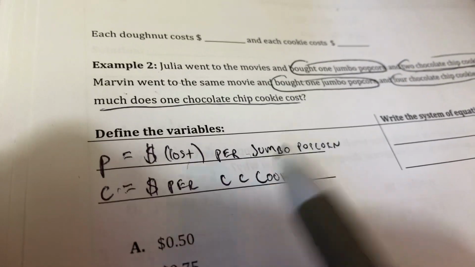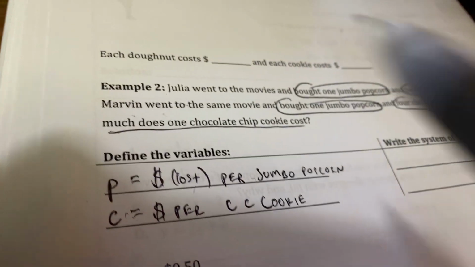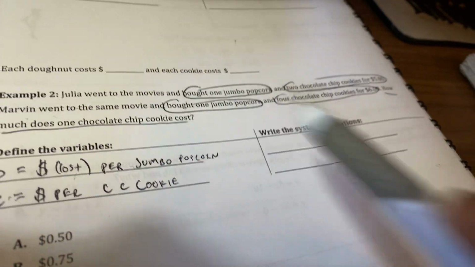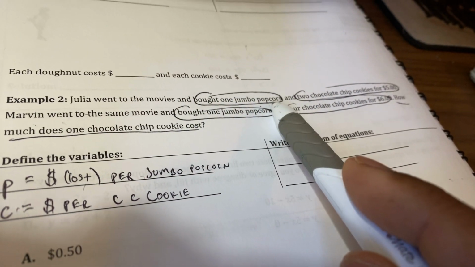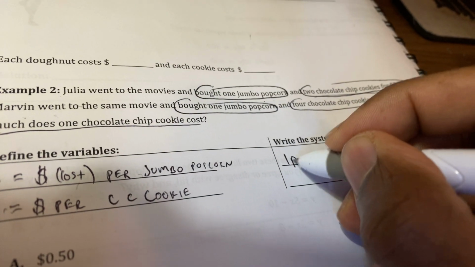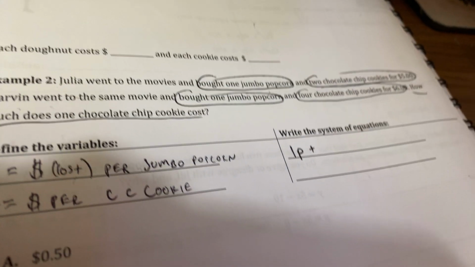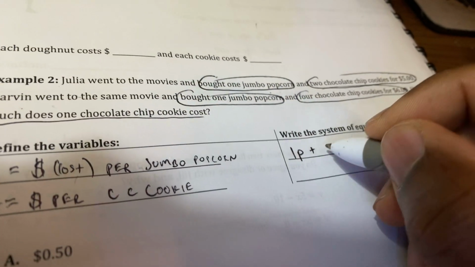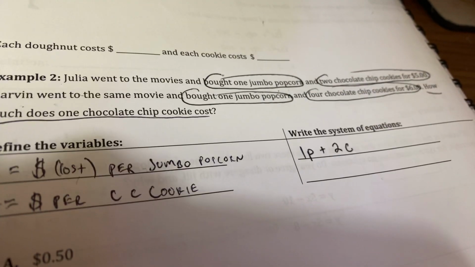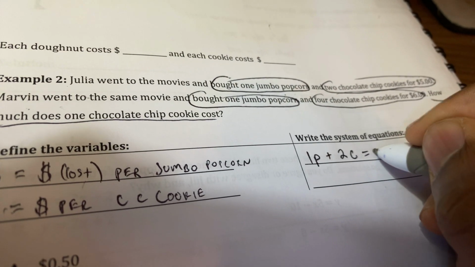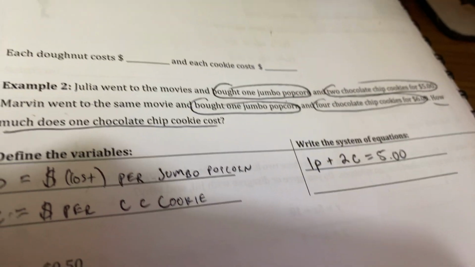And I feel like you should be able to create an equation for Julia and an equation for Melvin. Let's create an equation for Julia right now, right? 1 popcorn, so that would be 1P, right? And in addition to that, she's also buying what? See if you can finish this on your own. 2 chocolate chip cookies. And that's going to give us a total of $5, right? Make it look like money.